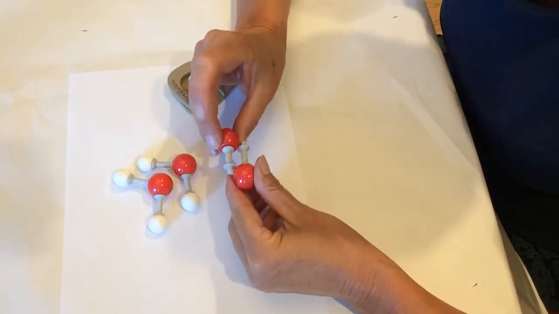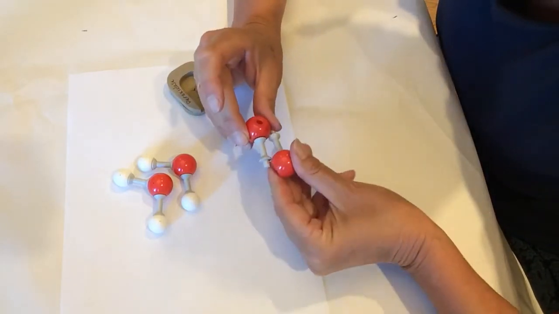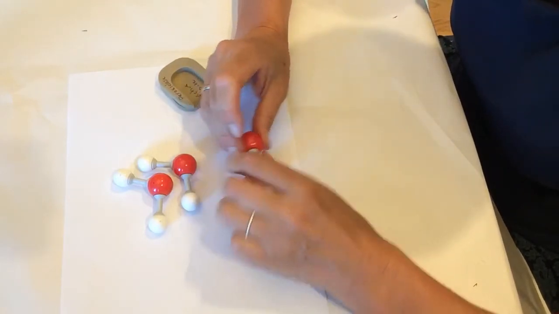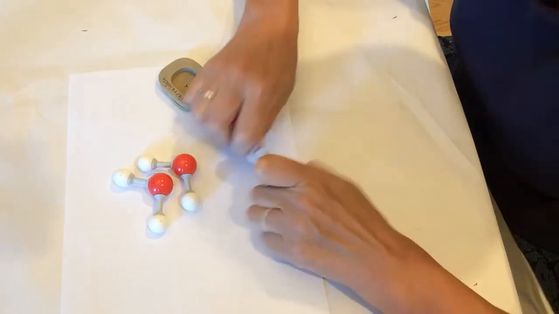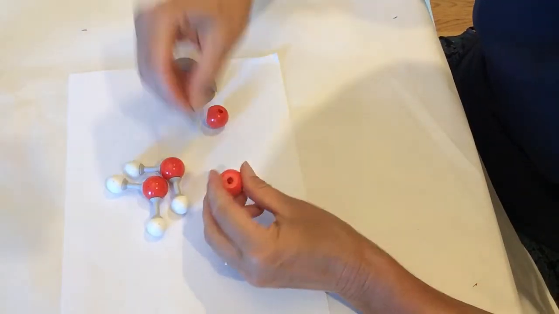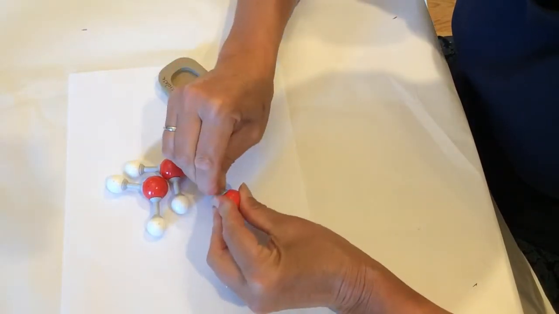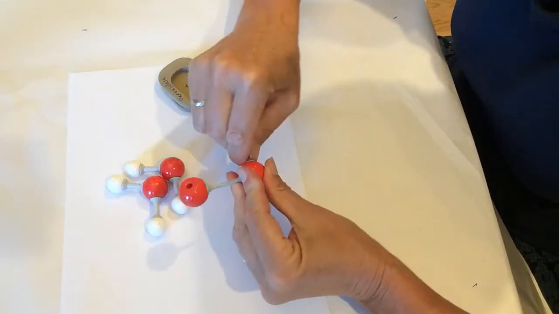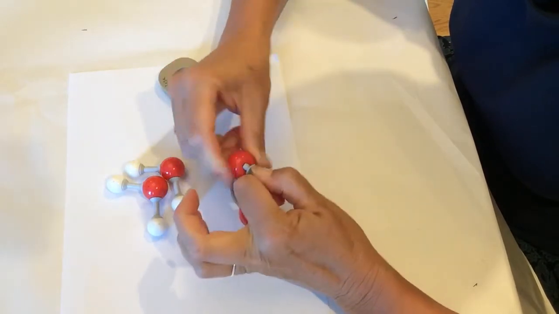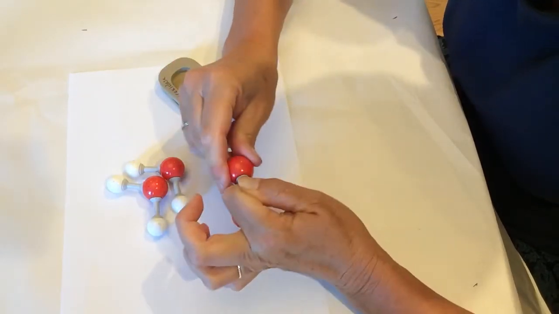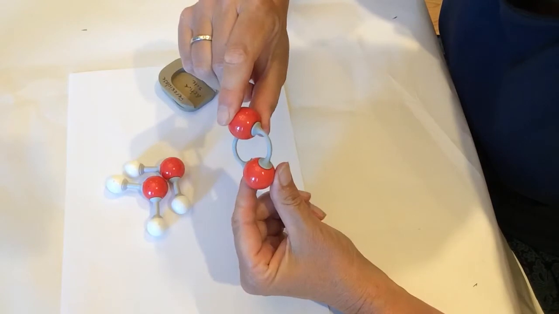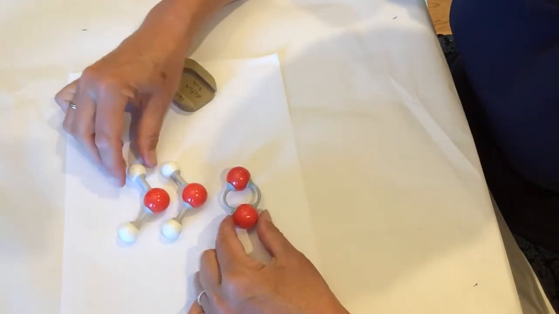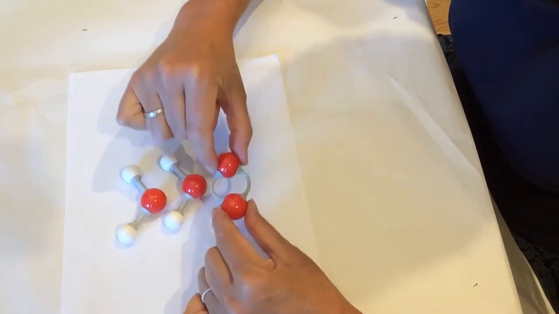Now oxygen gas has two bonds that hold it together. And these little single bonds don't bend. So in order to connect the two oxygens, I actually have to use these bendy bonds. Okay? And so this is oxygen gas. So the oxygen that you breathe in the air is this molecule, oxygen. So it's O2. So here are your products. You have two waters and you have oxygen gas.